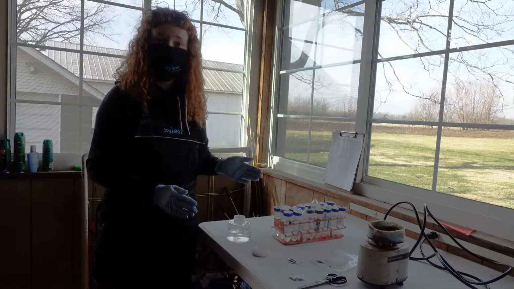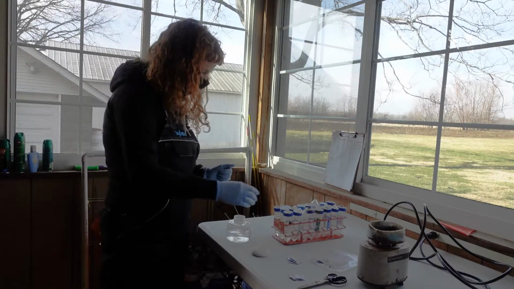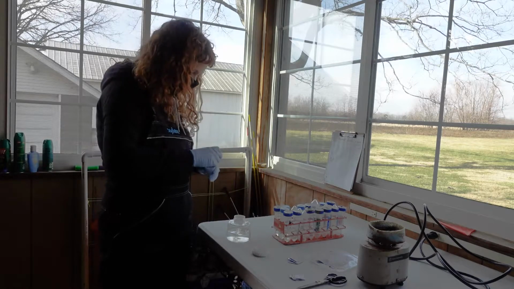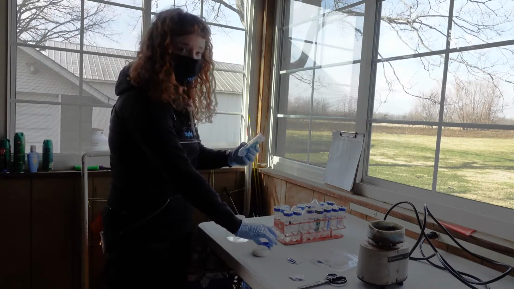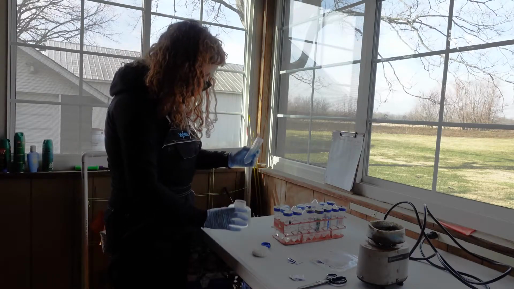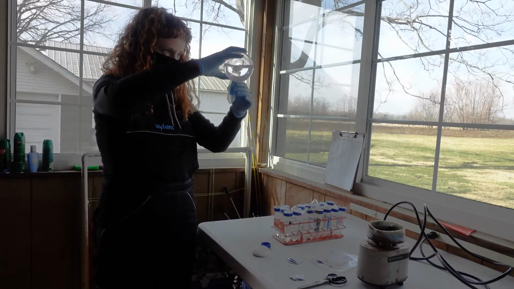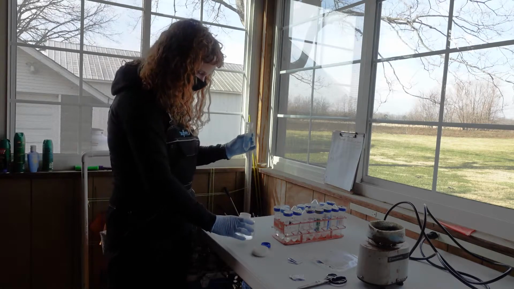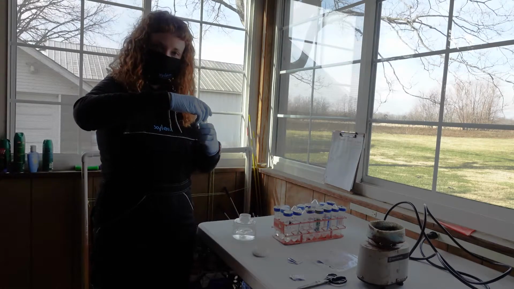For sample number 1, remember I have a duplicate and a spike. So I'm going to do this again for my tube labeled 1D. Same thing, pour to the mark 25. Cap it.